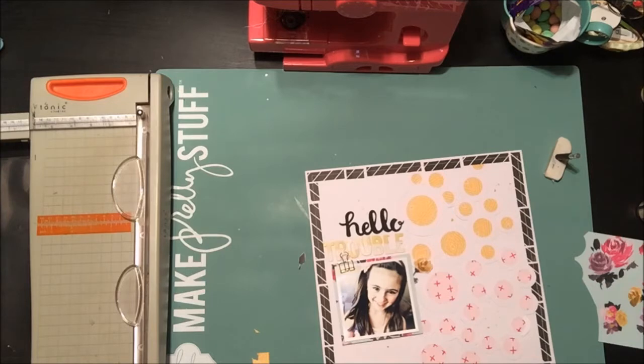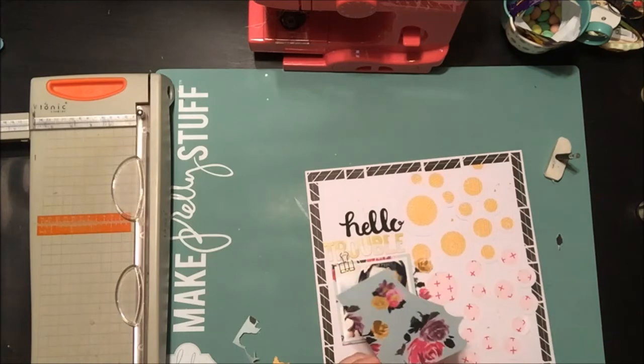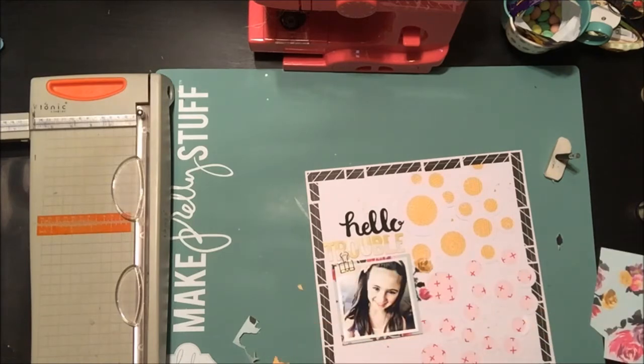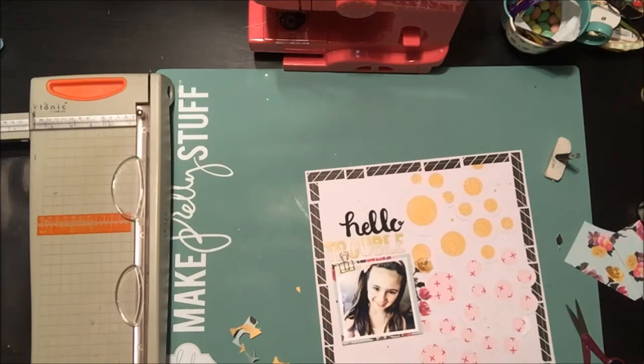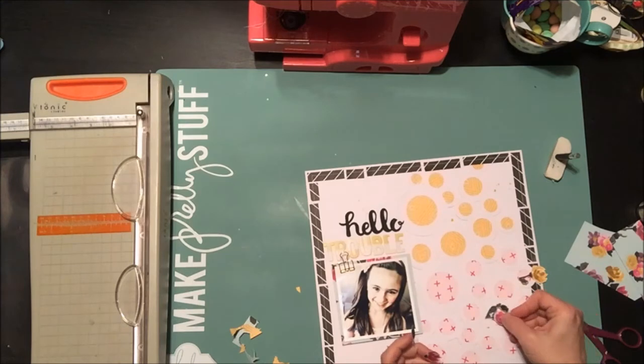You can't see at all what I'm doing. I don't know why I'm doing it off camera, but I'm cutting little bits of these flowers. I'm not really cutting large flowers because I don't want a huge chunk of flowers along the side. I want to use some of the yellow and some of the pink in those two areas. You can see the yellow and then the pink.